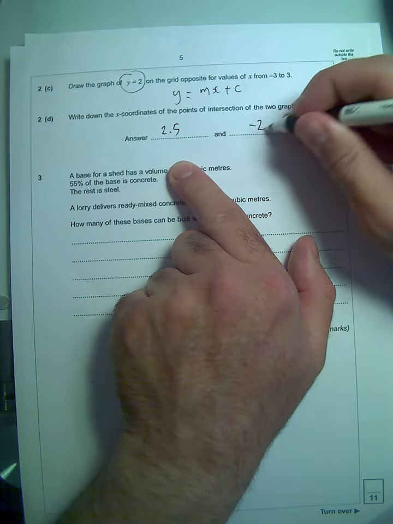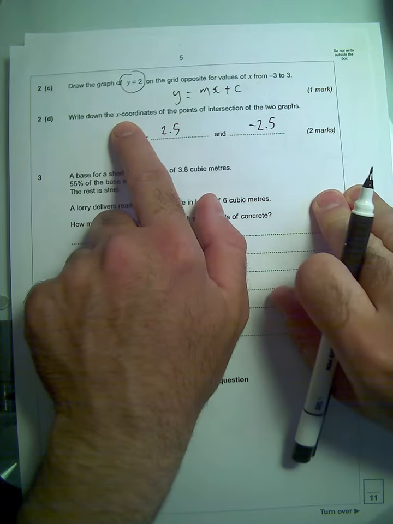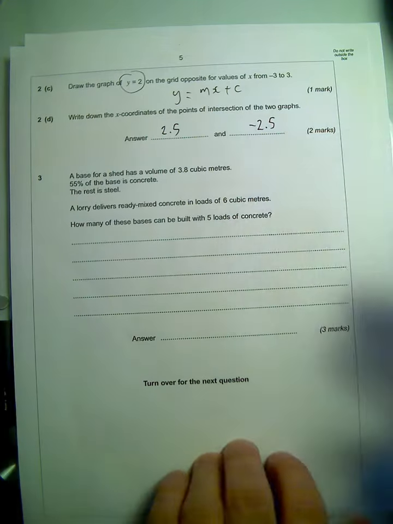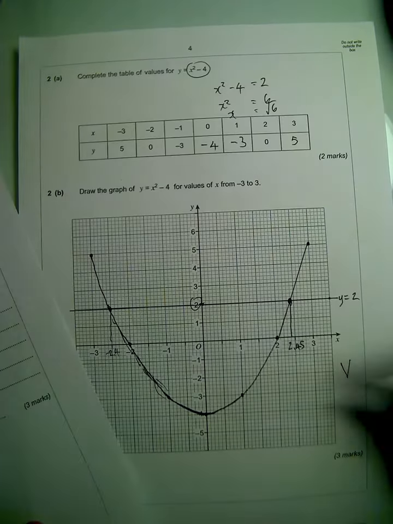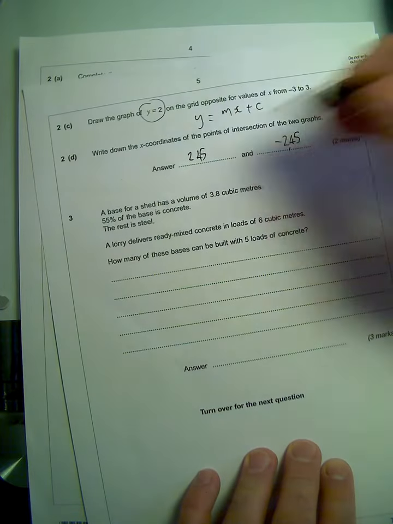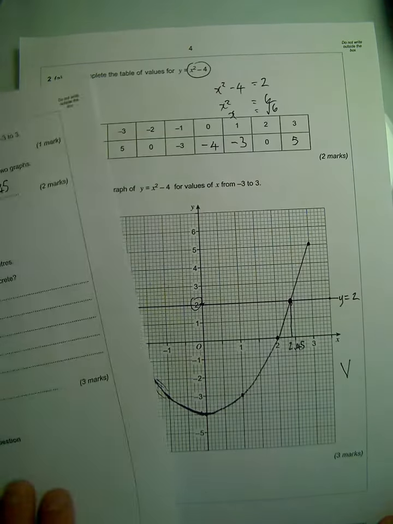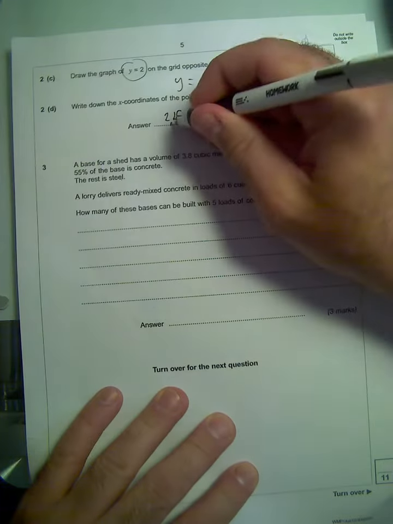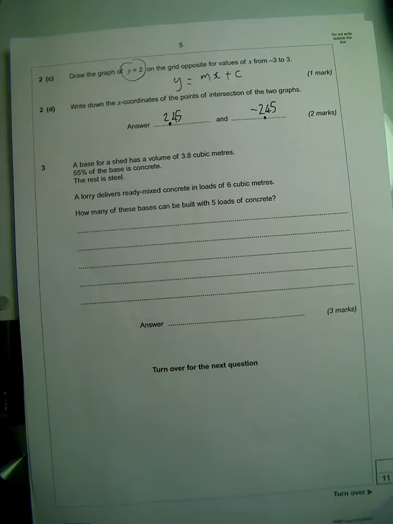Okay, so the x coordinates of the points of intersection where the two graphs meet are 2.5 and minus 2.5. It's just asking you for the x coordinate and not the full xy coordinate. So 2.45 I decided it was, didn't I? 2.45 and minus 2.45. And I must, of course, remember to use a dot for a decimal on the GCSE. And that was that question, which was question 2 from the June 2012 paper.